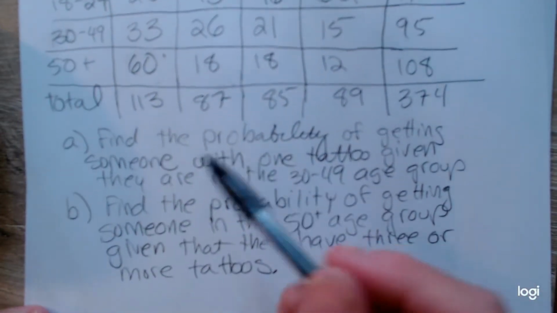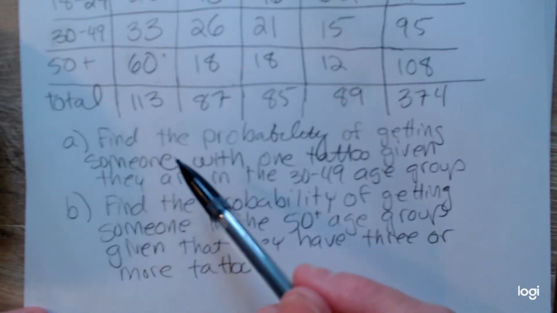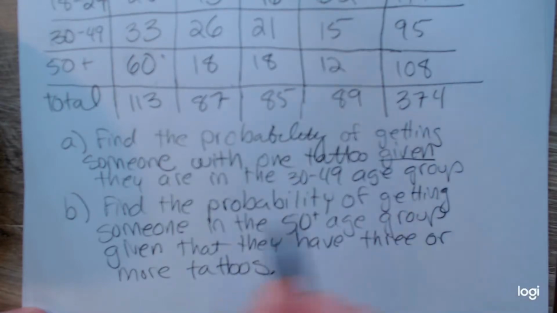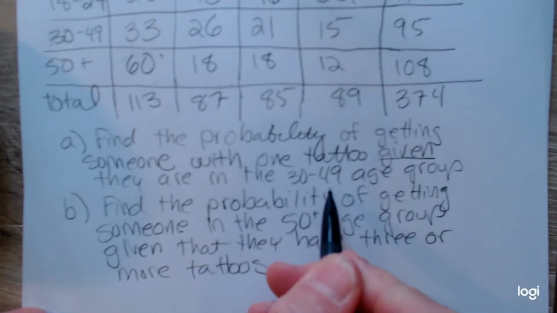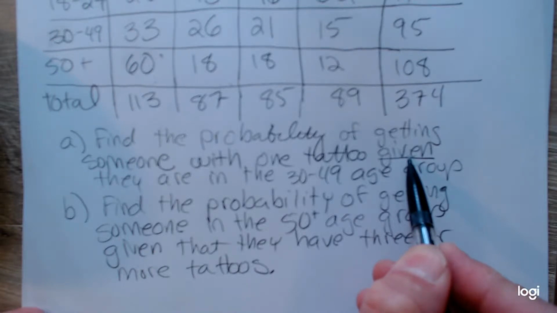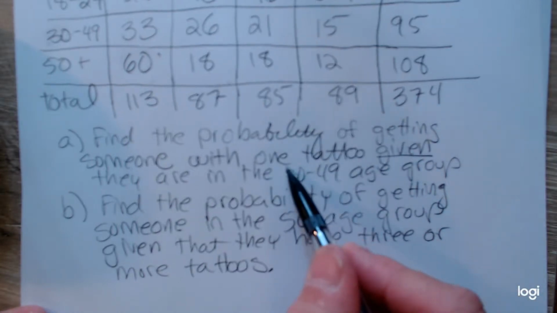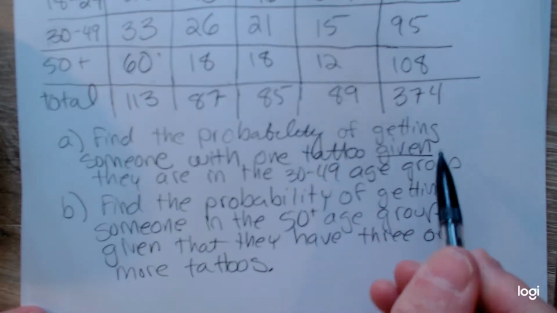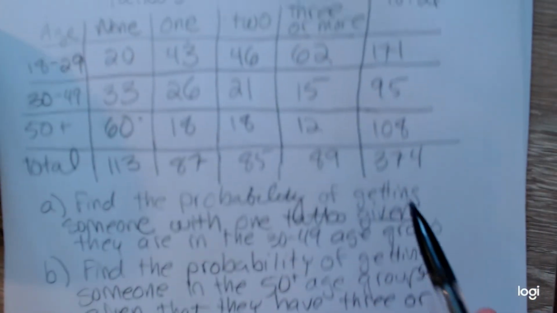So the first part asked, find the probability of getting someone with one tattoo given that they are in the 30 to 49 age group. So we're randomly selecting a single person in this example. And the given part indicates that we are going to have a reduced sample space. Given the 30 to 49 age group means that I'm not going to be using the grand total here.